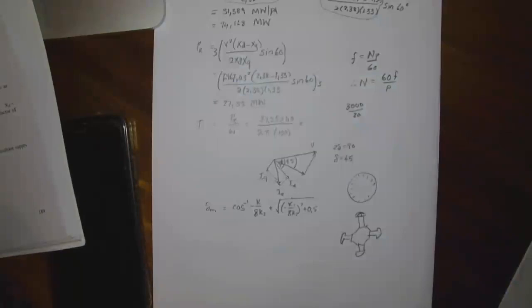Sir, I have another one. Is the magnet power due to saliency the same as the power due to saliency? Yes, the same thing. Oh, okay.